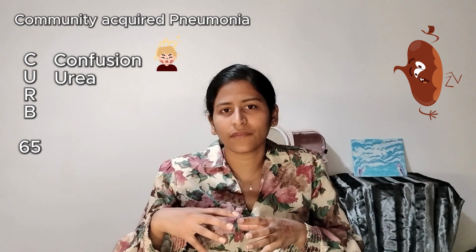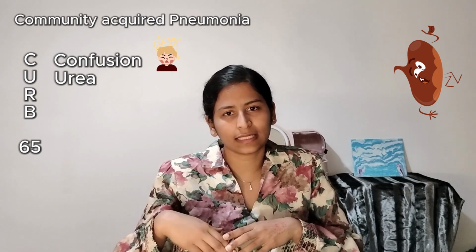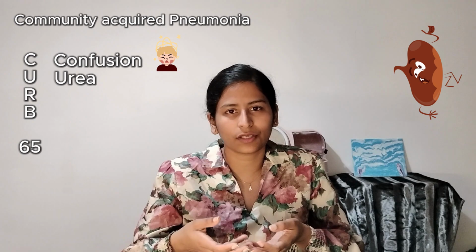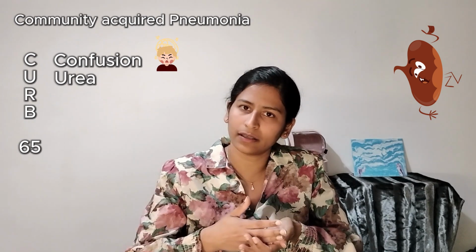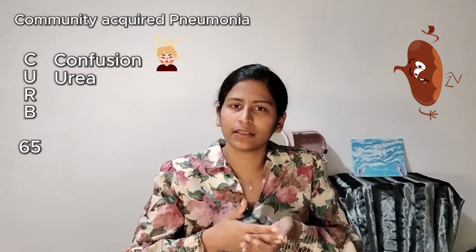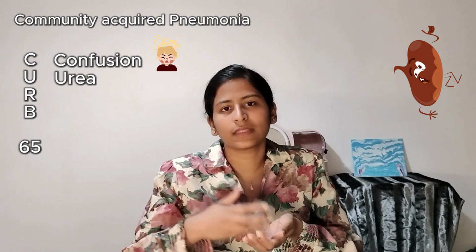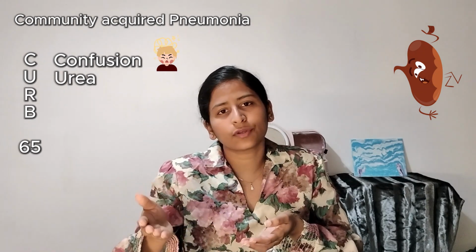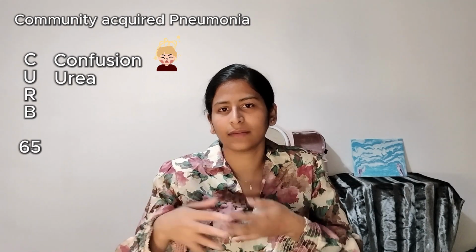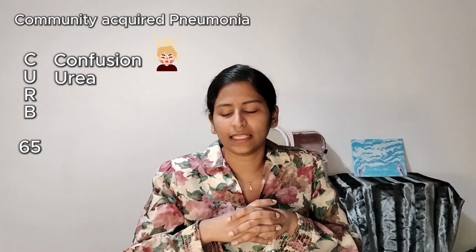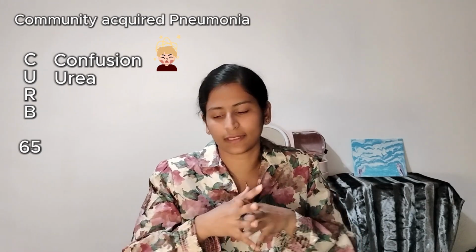But in case of kidneys, there is the renin-angiotensin system, which causes vasoconstriction at the afferent arterioles, the afferent renal artery, and this causes pre-renal AKI, or it also could have renal AKI because of the ATN, which is acute tubular necrosis.